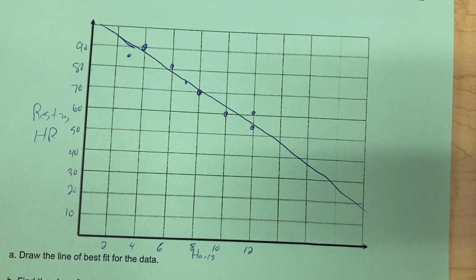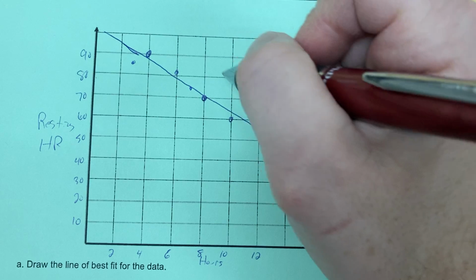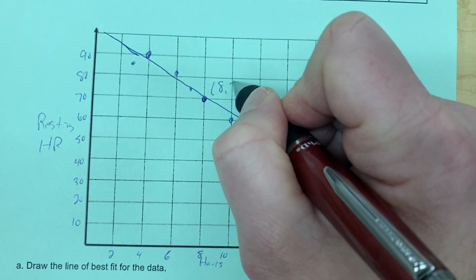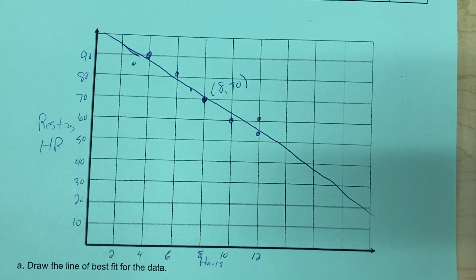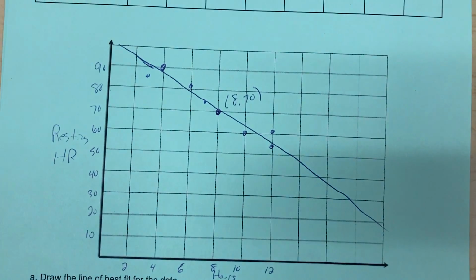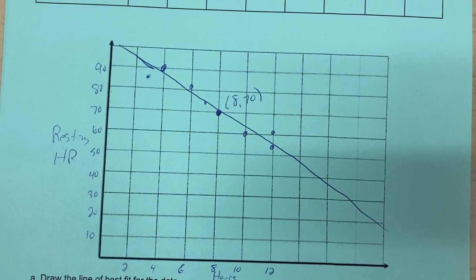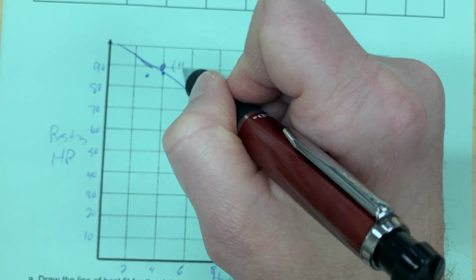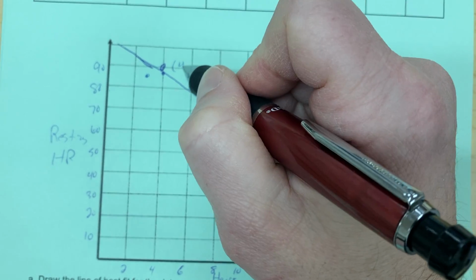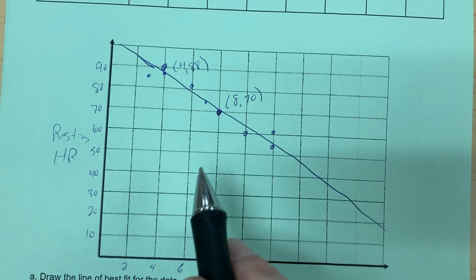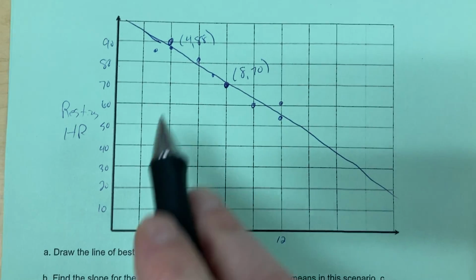Now, to find the slope, I need to pick 2 points that are on this line. So if I look here, looks like this point is on there. That point is 8, 70. And if I look a little bit later on, again, I'm just going to guess what it does. This point here is pretty close. Let's use 4, but not 90. We'll go a little bit less than that. Let's say 88. Now again, as long as you pick 2 points that are on the line, that's all we're looking for. Everybody doesn't have to pick the same points, just something that's close.